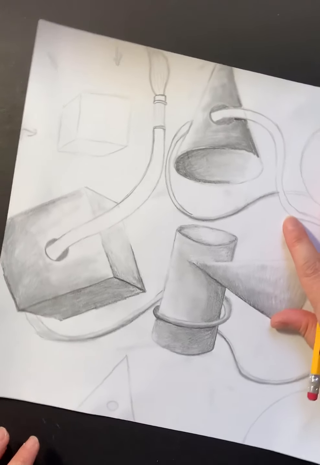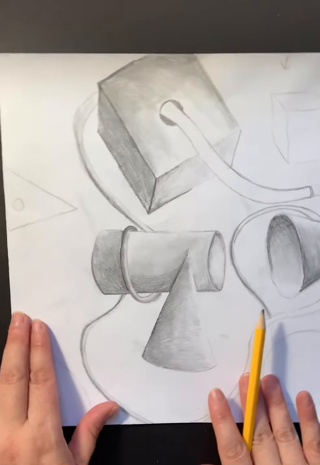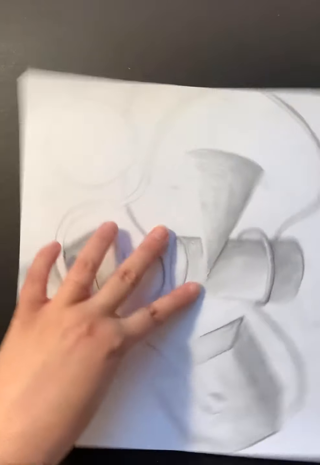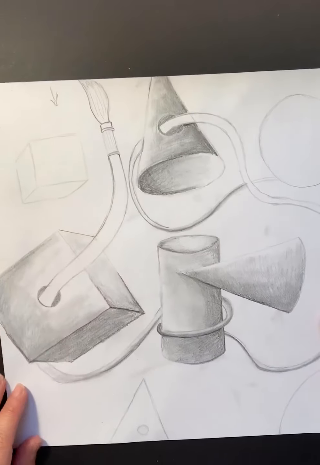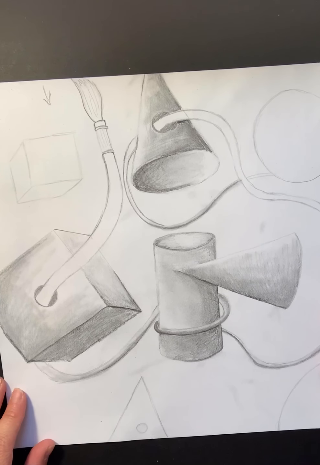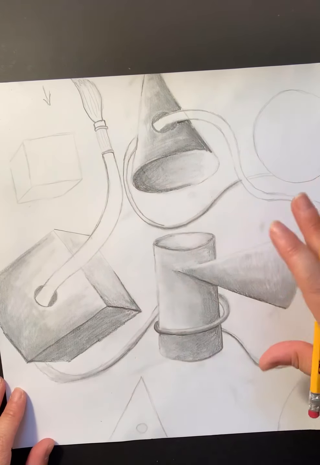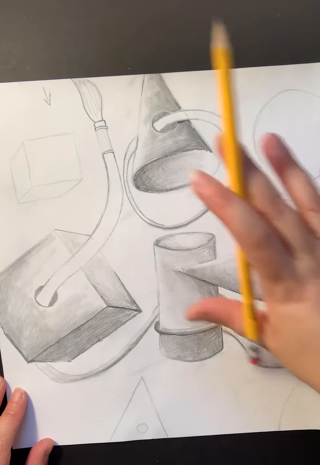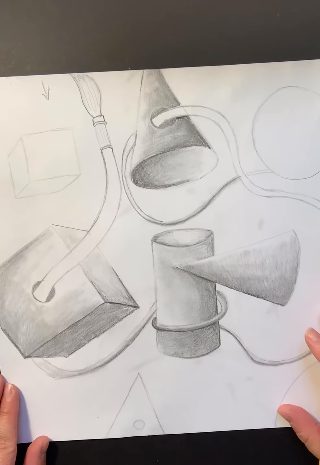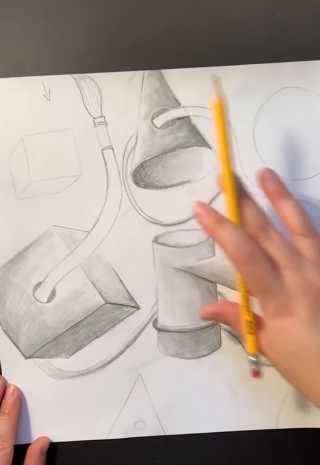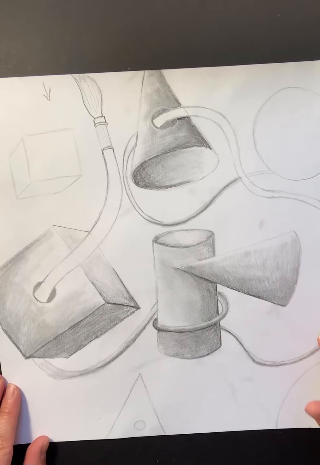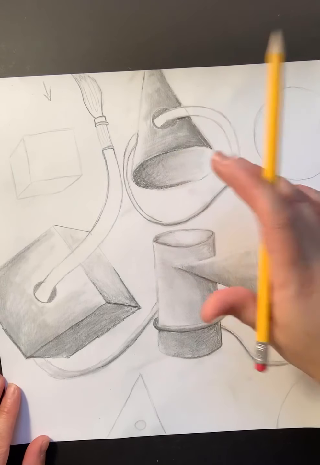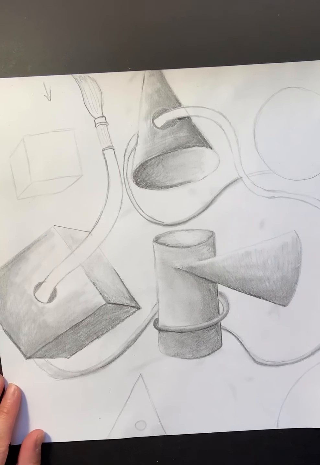Remember that I suggested turning your composition in different directions so that you could see what it looks like from different angles, and also to change the variety of the directions in which your forms are going so that they are not all in the same direction. We want to show some variety here in terms of all of our forms in different directions. And also we want to show some depth.